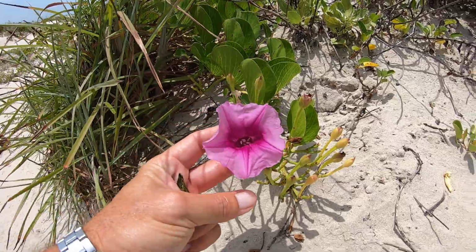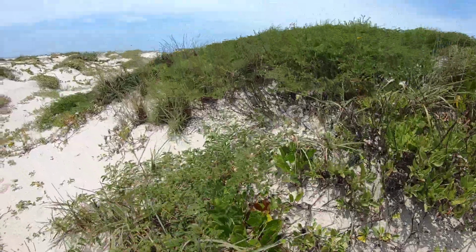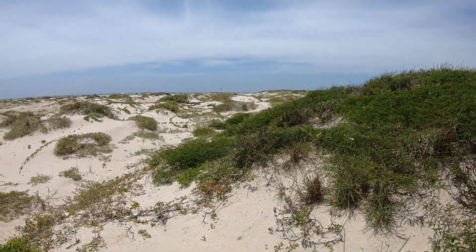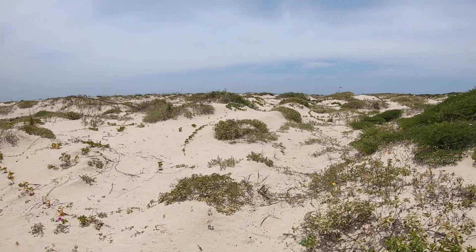Wow. Real pretty. Real pretty. And there's a number of other types of flowers and vegetation and stuff up in here. Okay, we'll leave that for another episode.